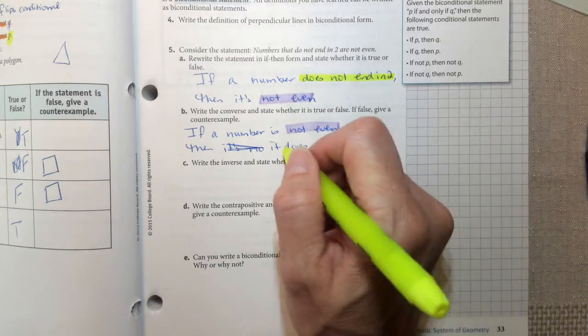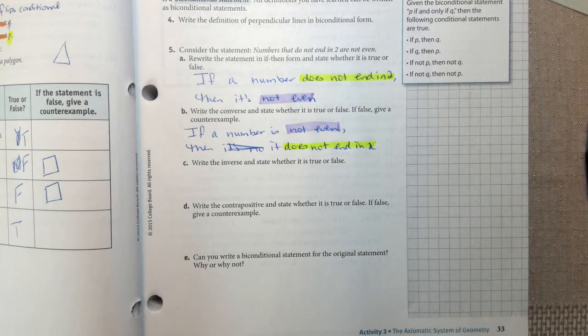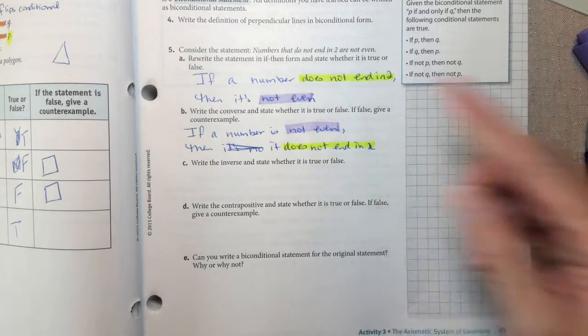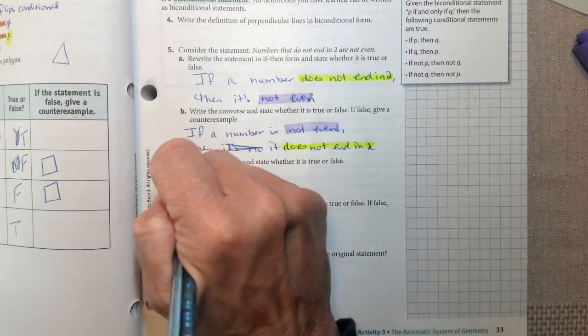Notice how that hypothesis comes to the end. So that's a converse. Okay, let's address the inverse. So the inverse takes the original statement, but it says the opposite. Okay, let's figure that out.